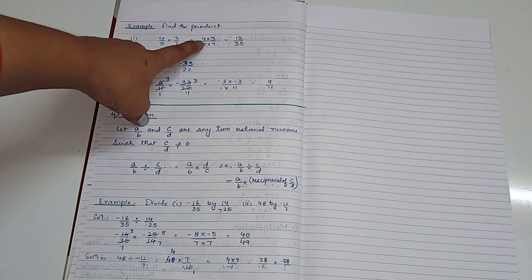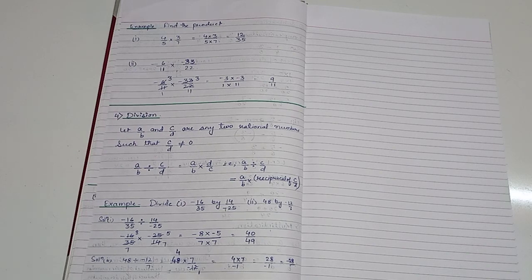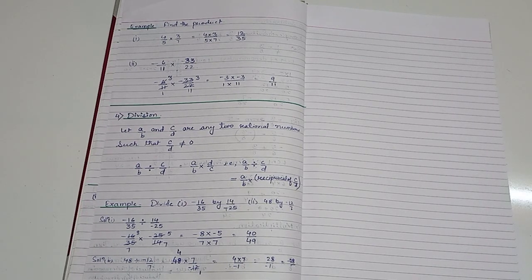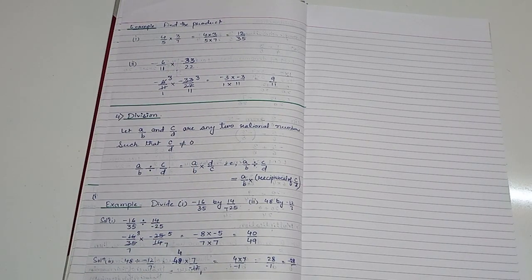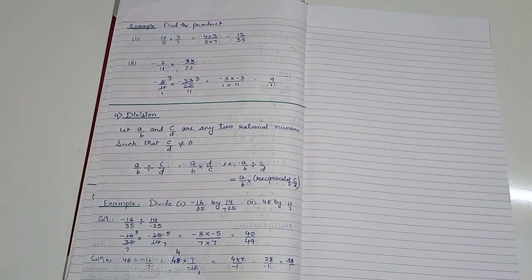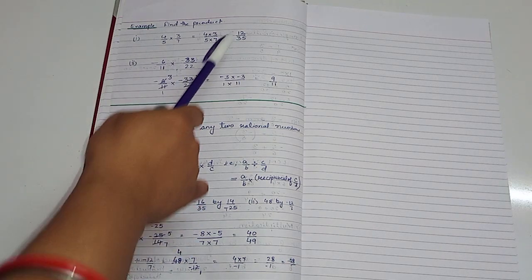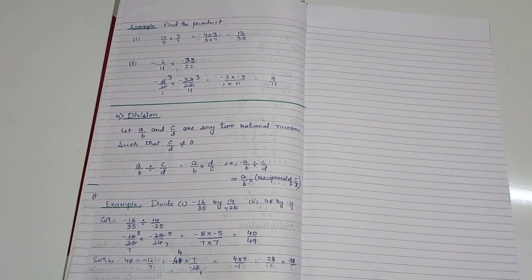So we are having 4 into 3, that is 12, and 5 into 7 is 35. So we are having 12 by 35. And we can see that we cannot cancel these numbers 12 and 35 with any number because they both are not coming in anyone's table.